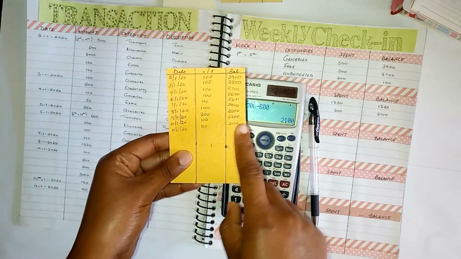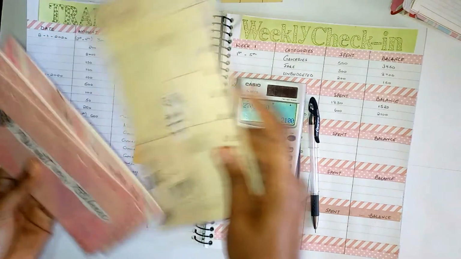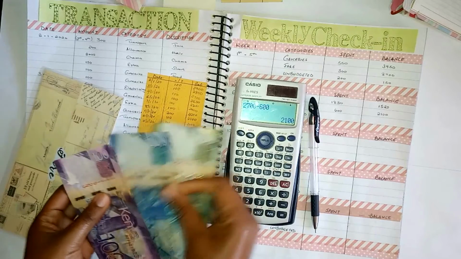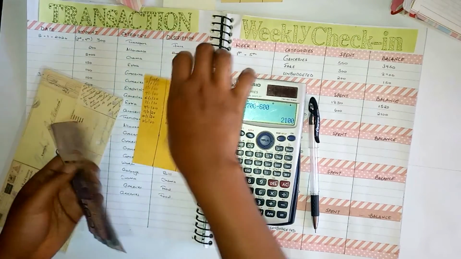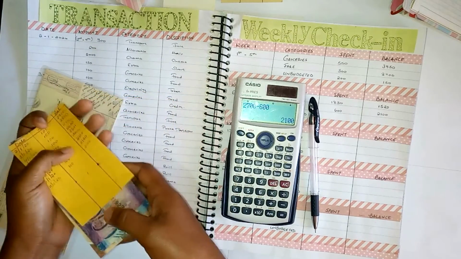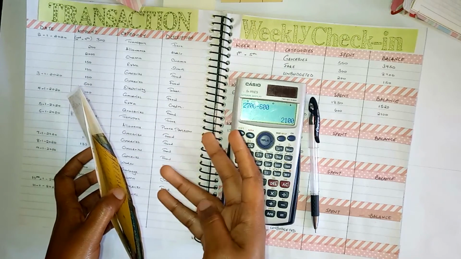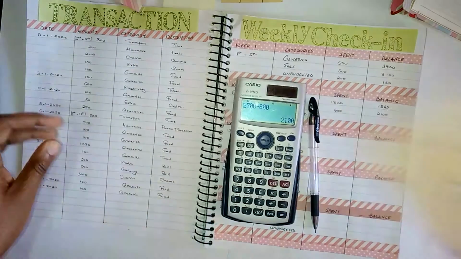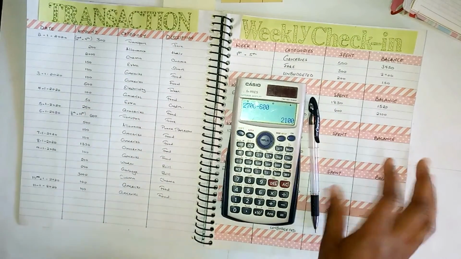I'm not sure how this is working, but I'll find out where the problem might be, and then I'll sort it out off camera. I don't want to bore you with that. So 5, 6, 7, 8, 9, 10. So that is 2,100 shillings. I will go back and check everything, and then I'll confirm what the problem might be. I'm not sure what the problem might be, but I'll go back and check it out, and by the time I'm doing the next checking, everything will be rectified by then.